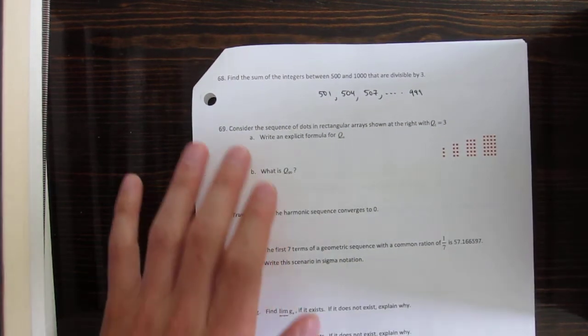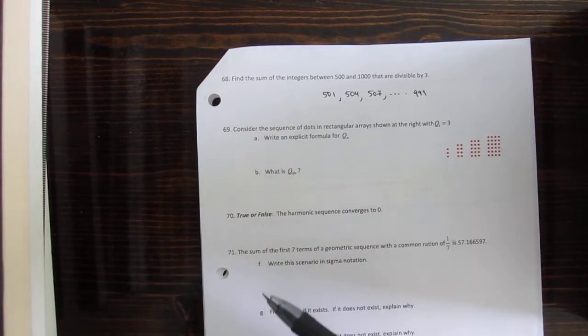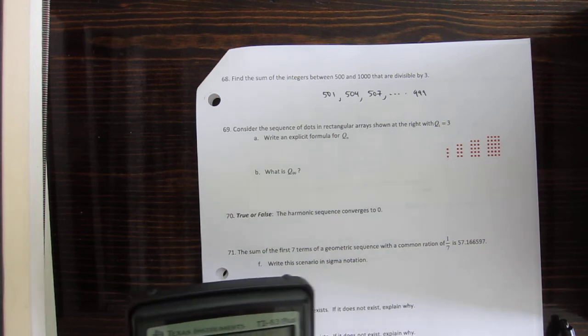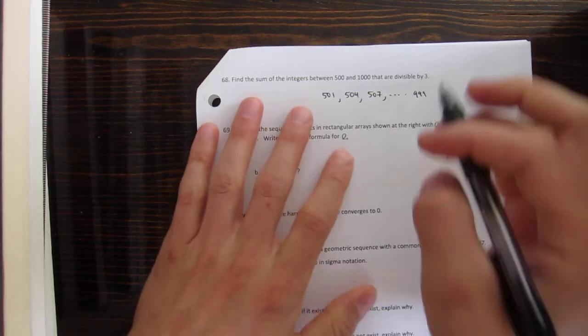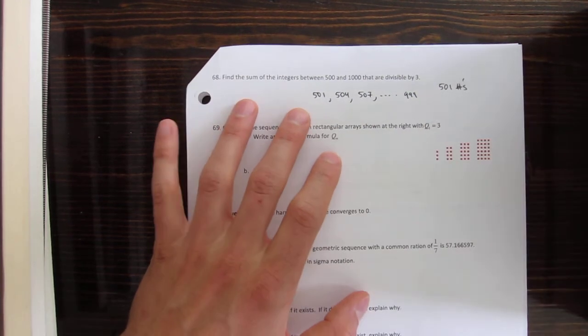So this is an arithmetic series. We want to figure out how many terms we have here. Let's see here. If I do 1,000 minus 500, including 500 and 1,000, there are 501 numbers between the two inclusive.